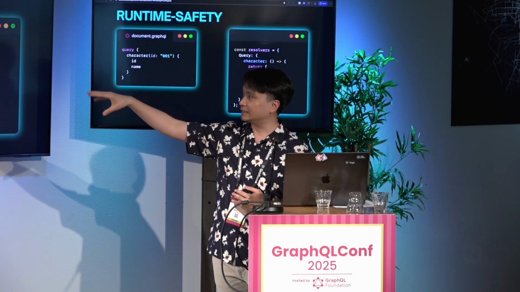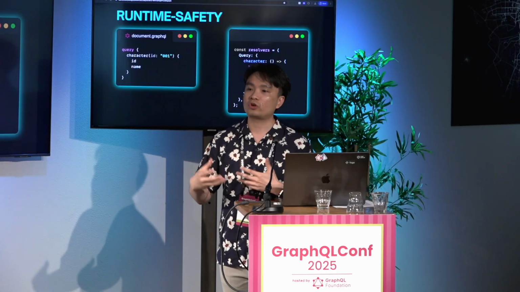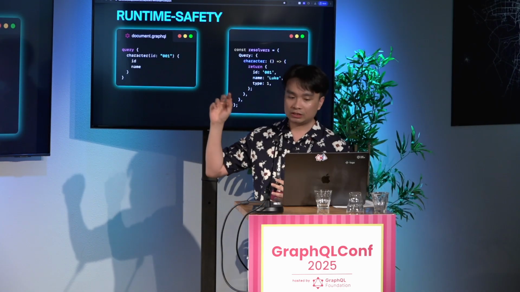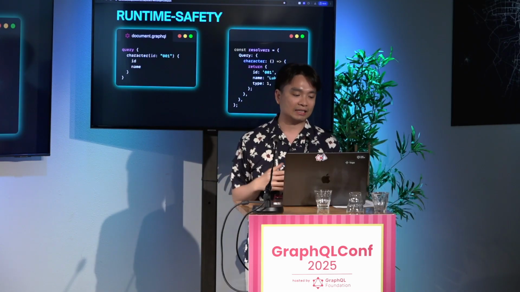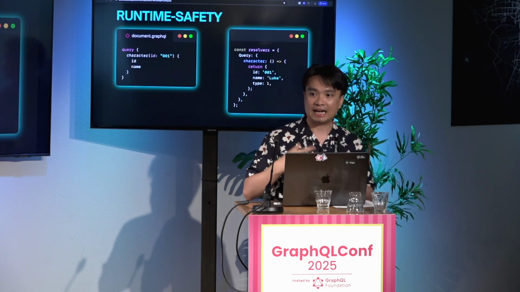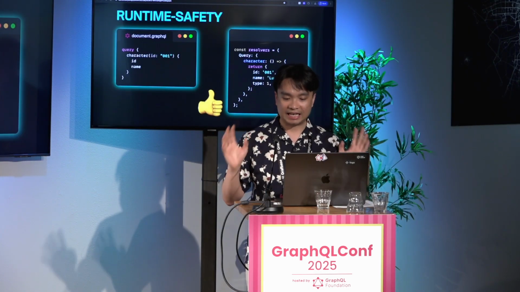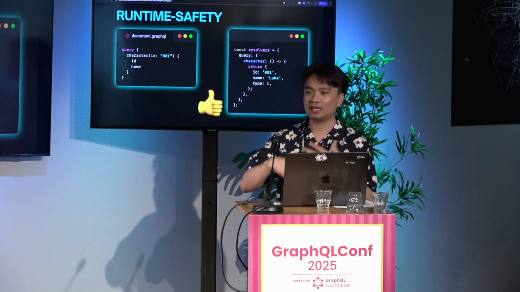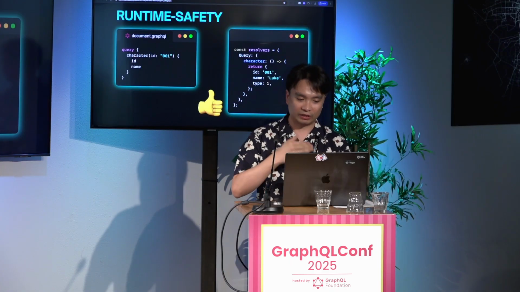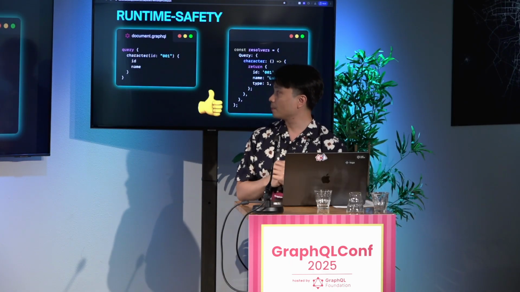In this example on the left-hand side, we got an operation that a client can send to the server. And if there's only a query that tries to get character ID and name, it will run fine. Everyone is happy. This is deployed to production, and things keep chugging along. So that's fine.